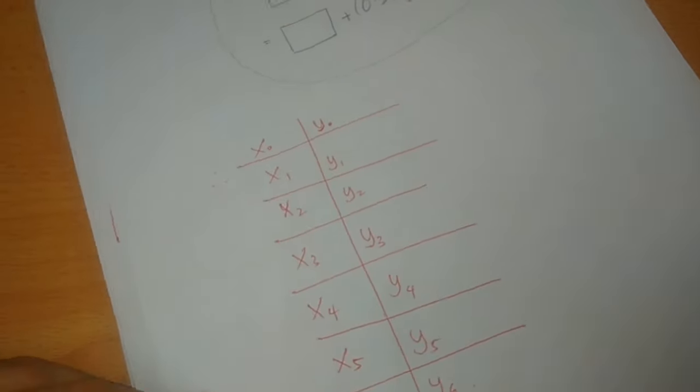By using Euler's method. Alright? Okay, good luck.